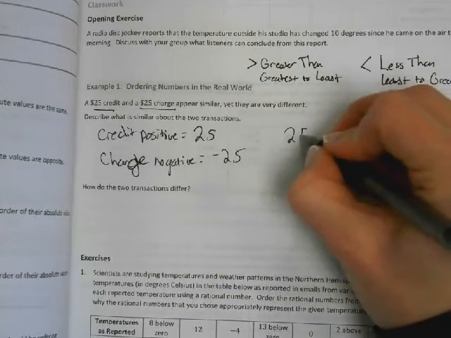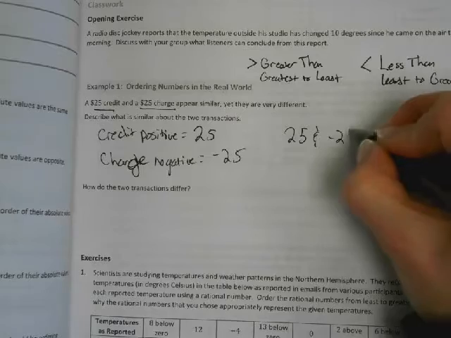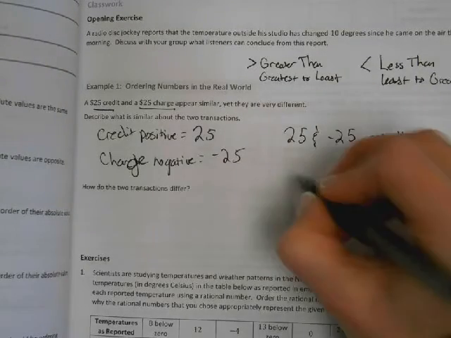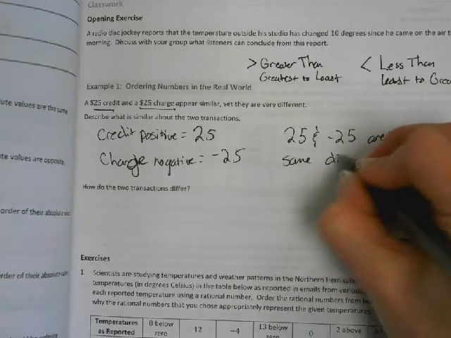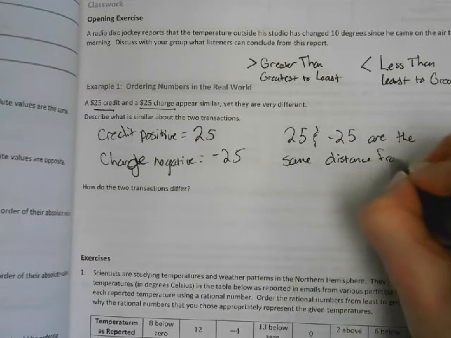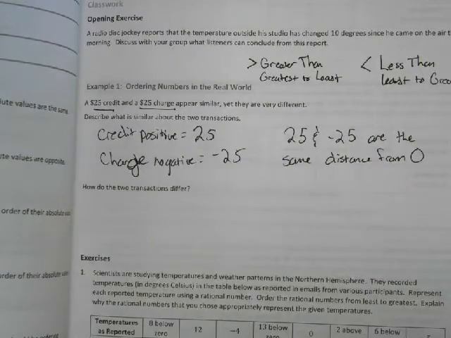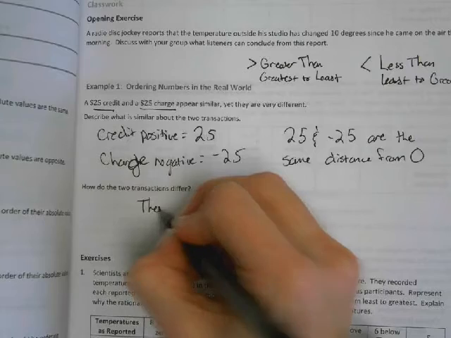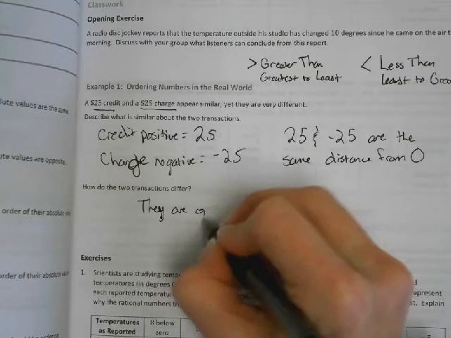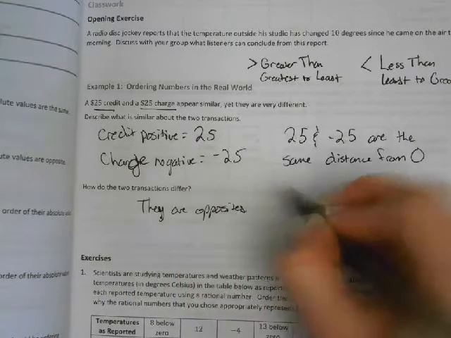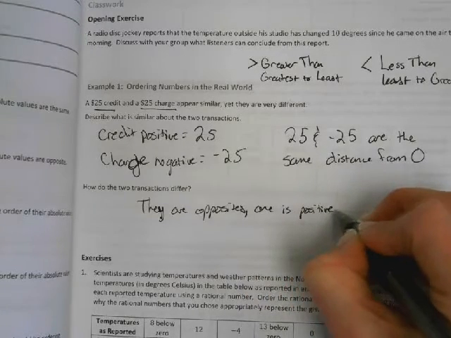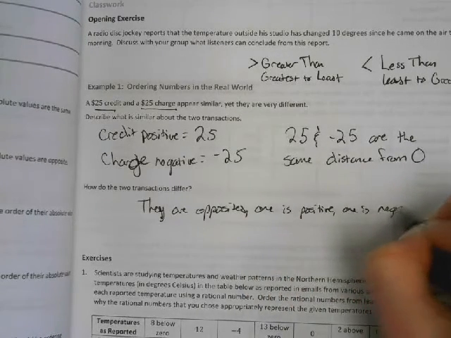So 25 and negative 25 are the same distance from 0. Now, how are they different? They're opposites from each other. One is positive, one is negative.